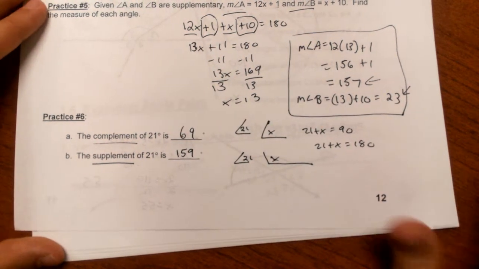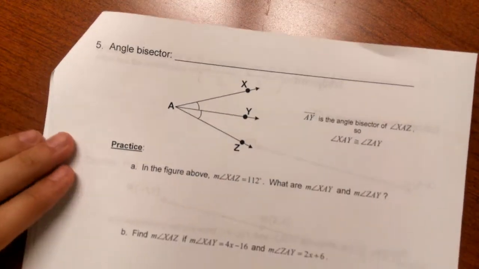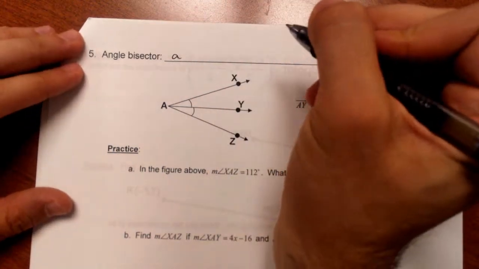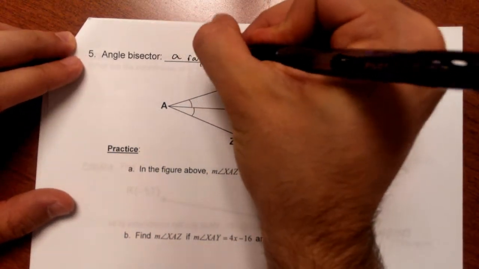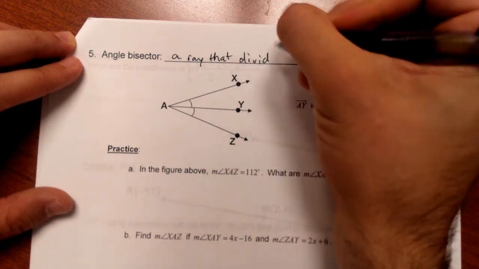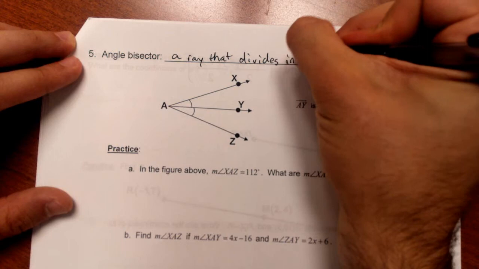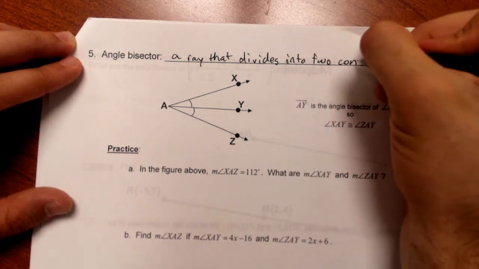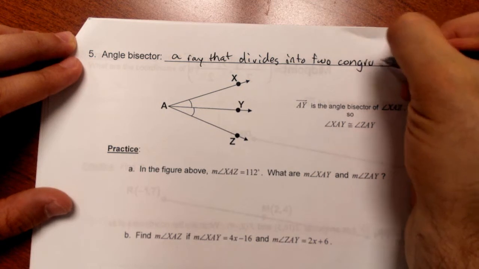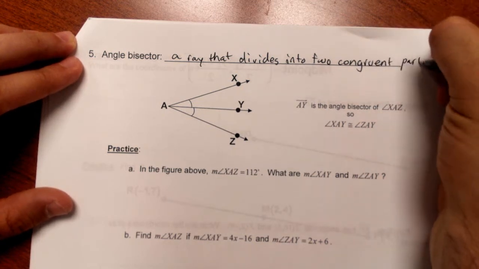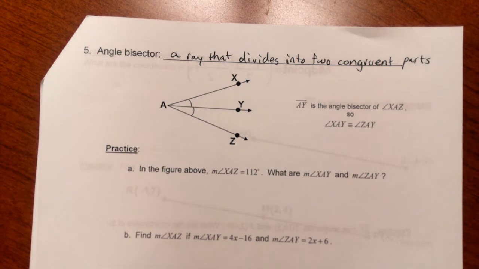And then on the last part, we're going to talk about angle bisectors. An angle bisector is going to be a ray that divides an angle into two equal parts. Well, because we're talking about shape, we're going to use the word congruent, two congruent parts.